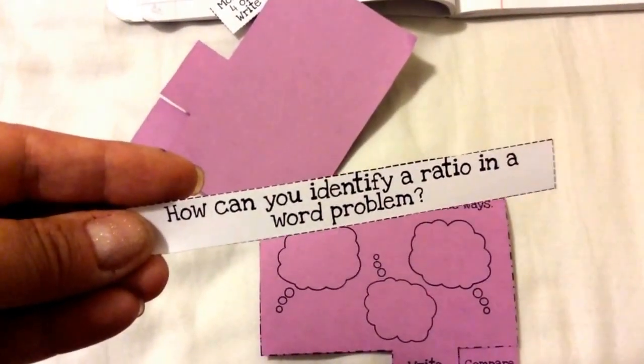Next, you will flip it over and you have the tab that says write. You will locate your tab that says how can you identify a ratio in a word problem. That one will be glued to the back of the mini book right there.